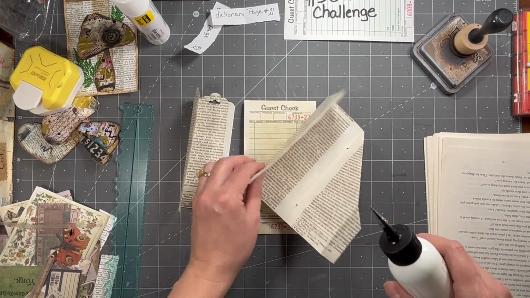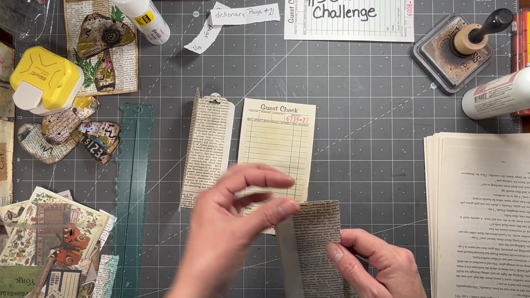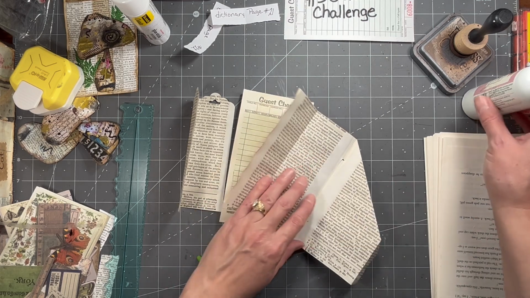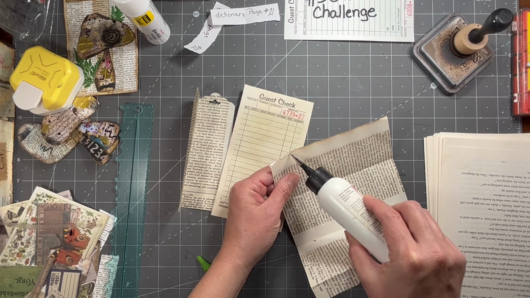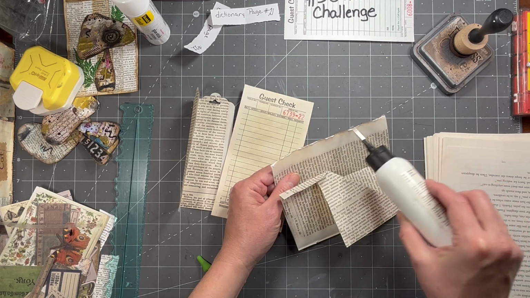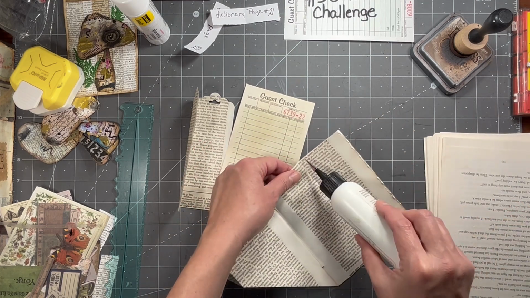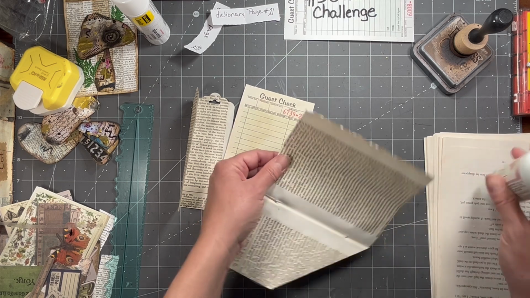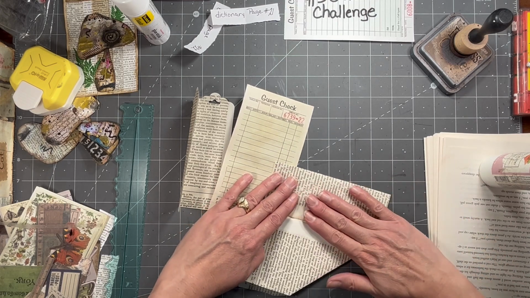I'm just going to glue. Oh, do I want to make my thumb notch first? Actually, I think I'll just thumb notch the whole thing. That way it's very clear that it is a pocket. And this is kind of that really nice cottony type book page, that old book page that's real, it feels very sturdy, but you could definitely double it if you want to, in order to make it stronger.